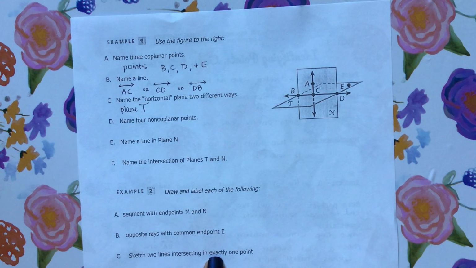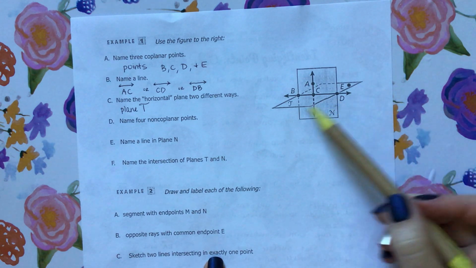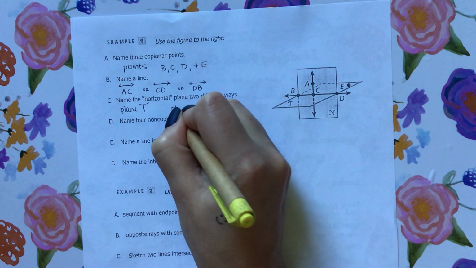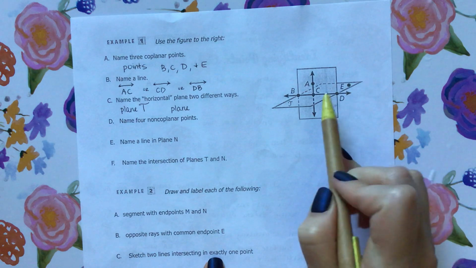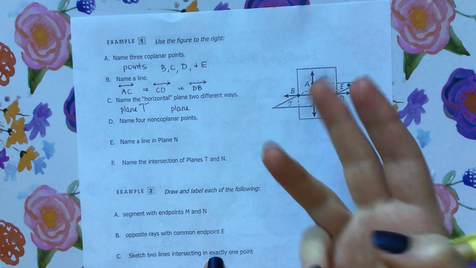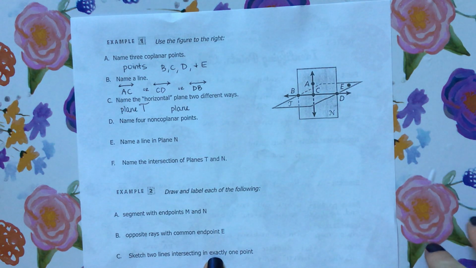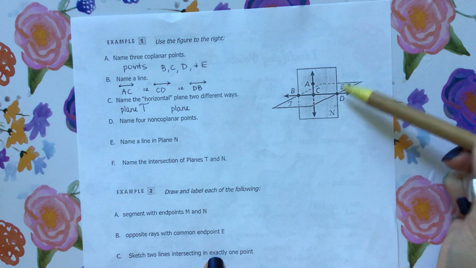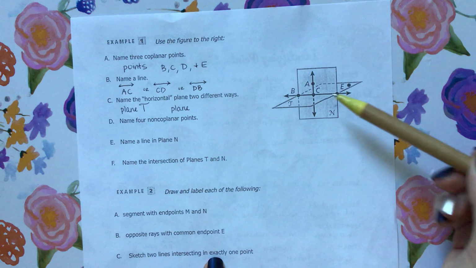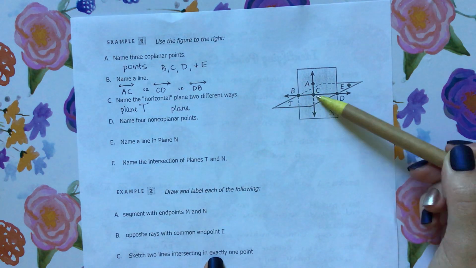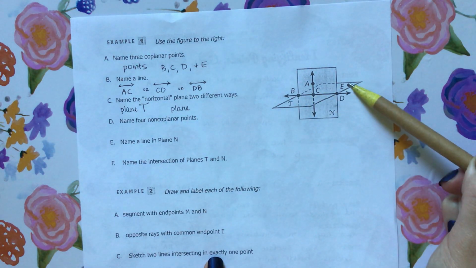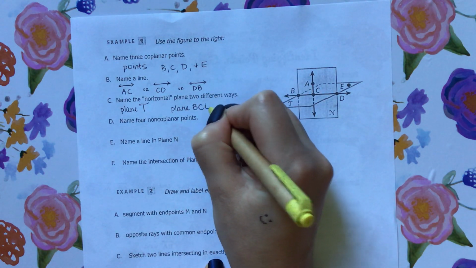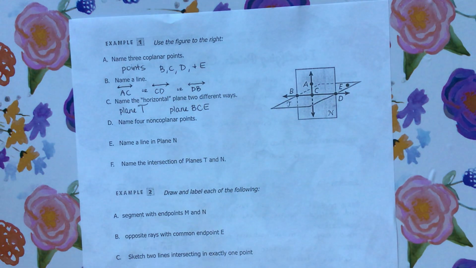Or remember, we can name a plane by points within it. So we can also call it plane, and then we need 3 points, not just 2 or not just 1, we need 3. Because if we were to say C, well, that could be falling in both of them. D could fall in both of them as well. So I'll choose B, C, and E.